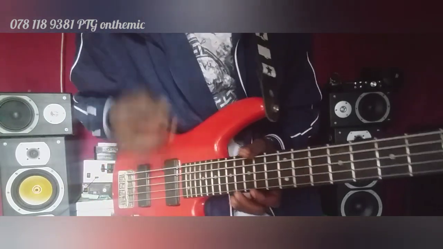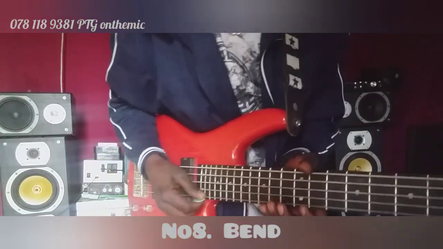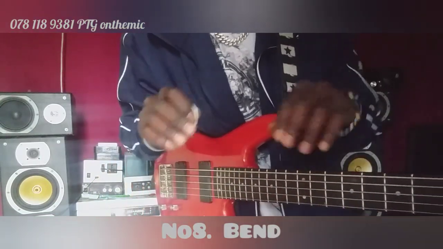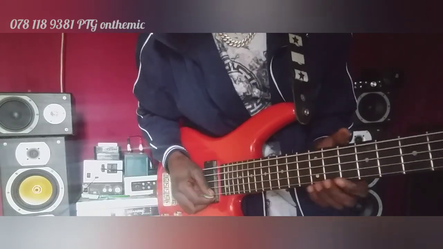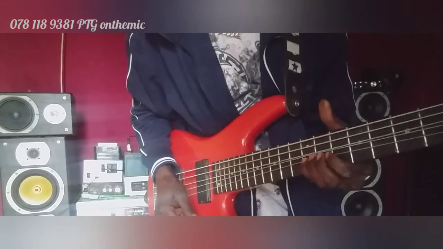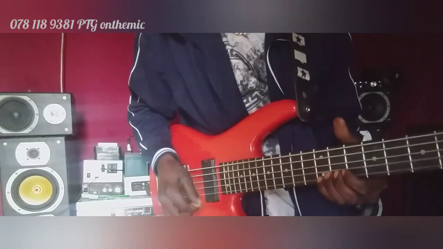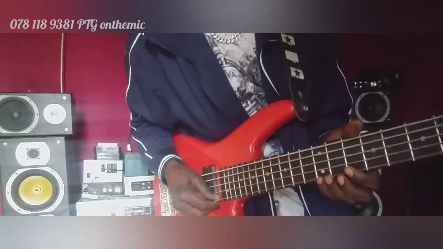Then we have bendings. When you bend, it will be written on the tab like you are bending from which fret or which note to which note. But a bending goes like this. You bend a string until you reach the note you want to reach.